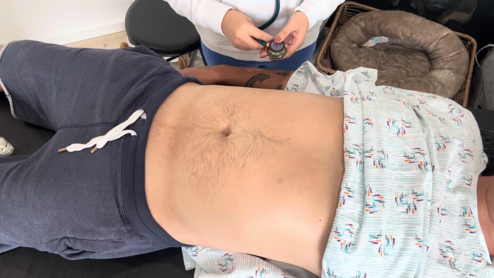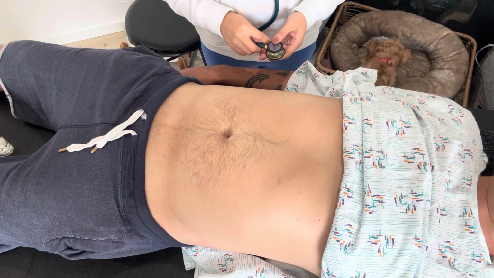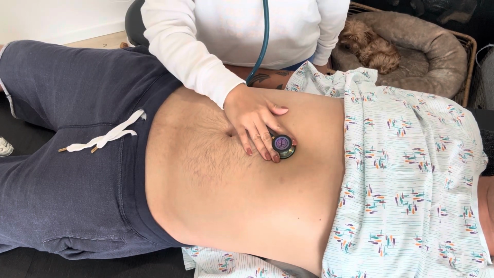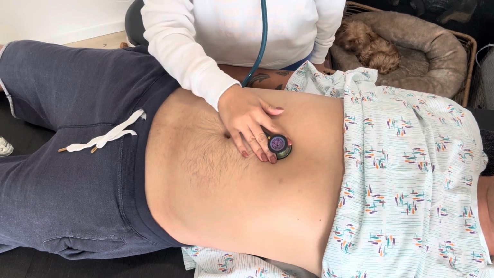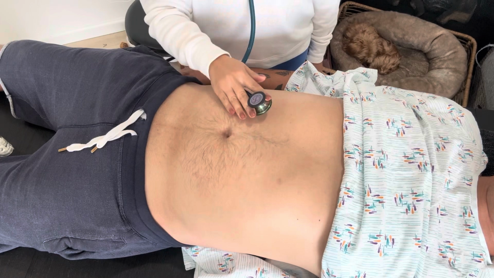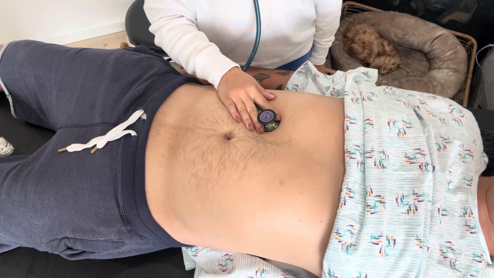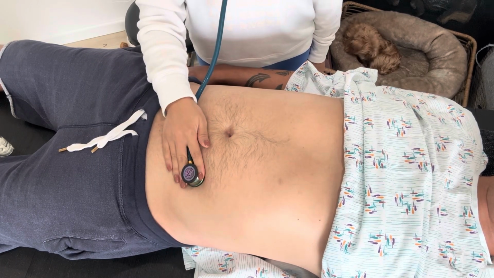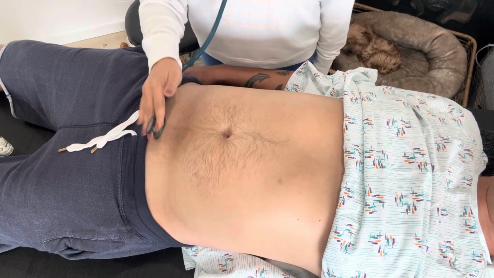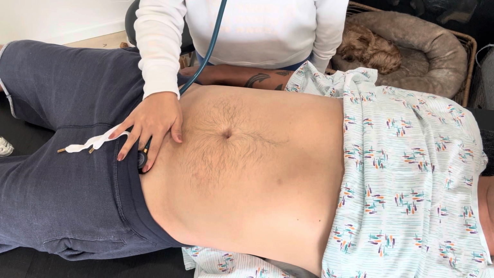If my patient has high blood pressure, I will listen for bruits over the aorta, renal arteries, iliac arteries, and femoral arteries.